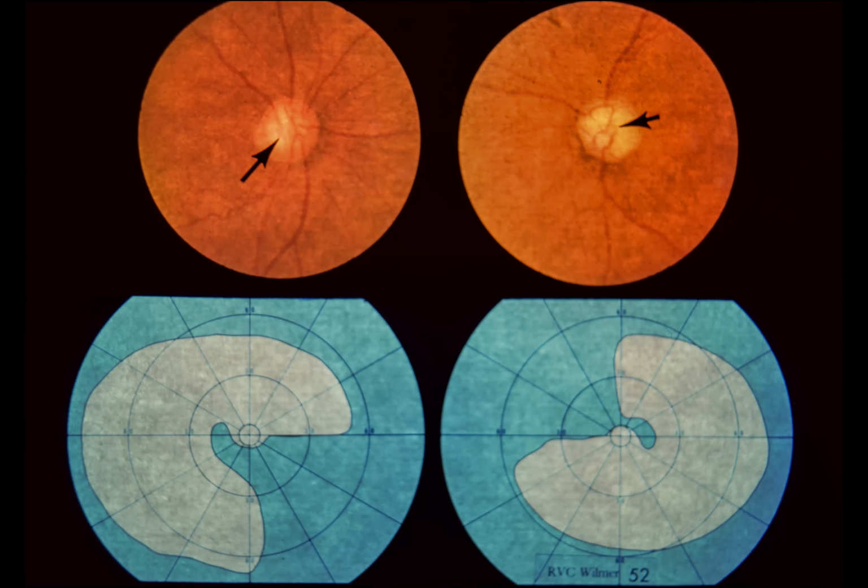Slide 52. Central optic pits. This 45-year-old female complained of decreased vision in her left eye. Visual acuity was 20/25 right eye and 20/60 left eye. Upper left and upper right. Both optic discs contain a small, central, gray excavation. The retinal vessels enter the eye at the borders of these excavations.